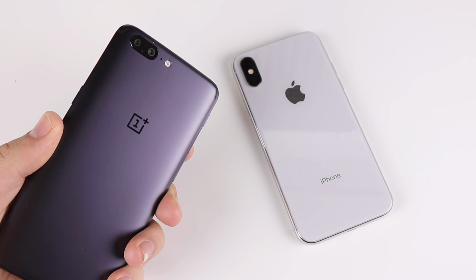OnePlus 5 versus iPhone 10 speed test coming up right now. Let's go.